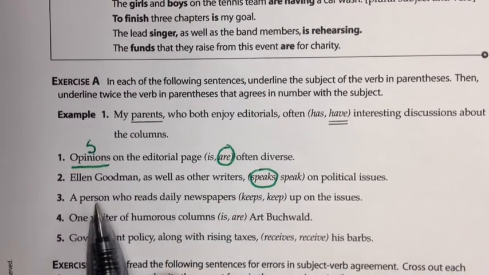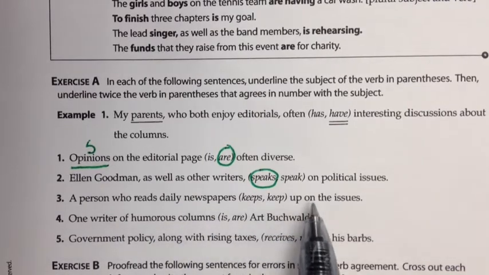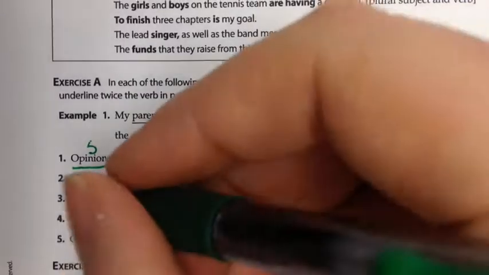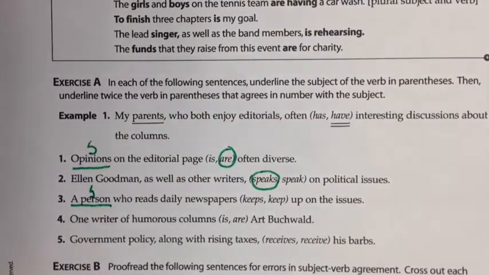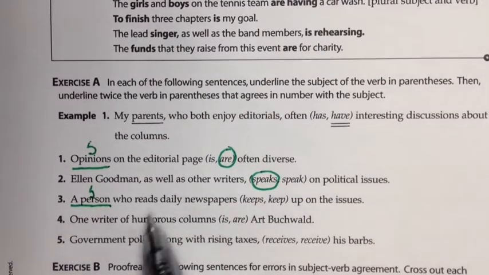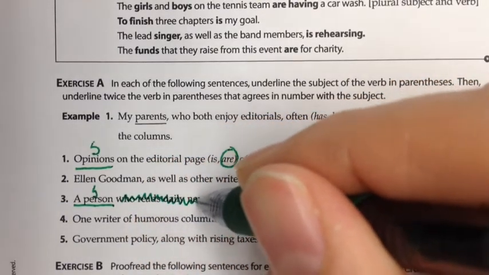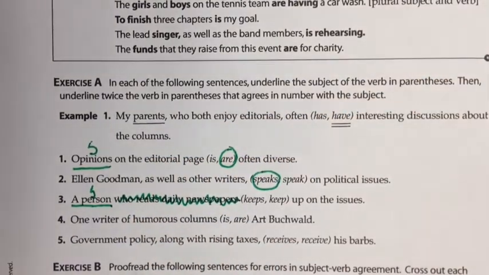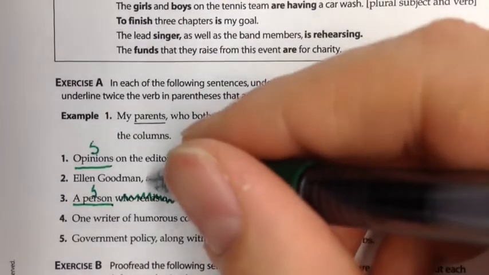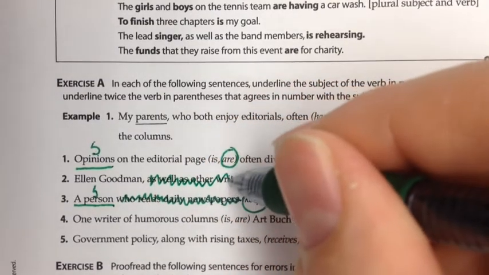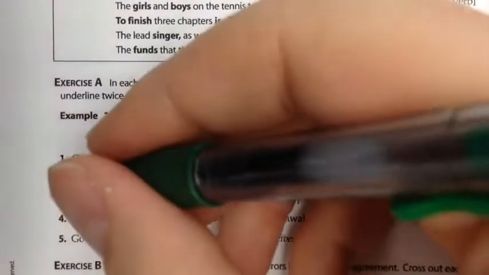Number 3. A person who reads daily newspapers keeps or keep up on the issues. So here is our subject, a person, and a person is singular. So that means we need a verb that ends in S. Who reads daily newspapers? This is a subordinate clause. This is an adjective clause. You want to just ignore it. A person keeps up on the issues. Like, that's what this is all about. You have to ignore all of this stuff here in the middle that tries to confuse you. You have to ignore all of these phrases and clauses and find just the subject.